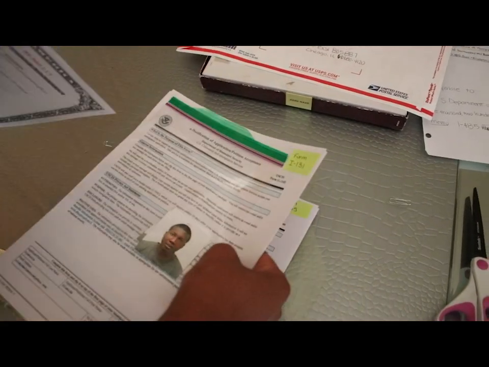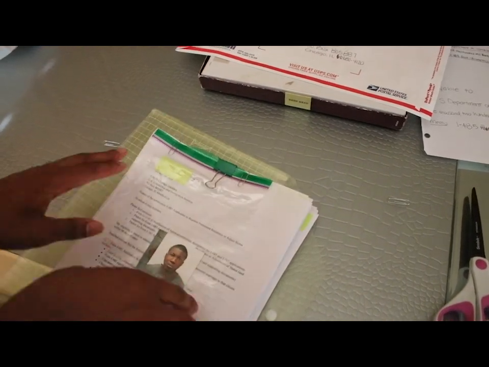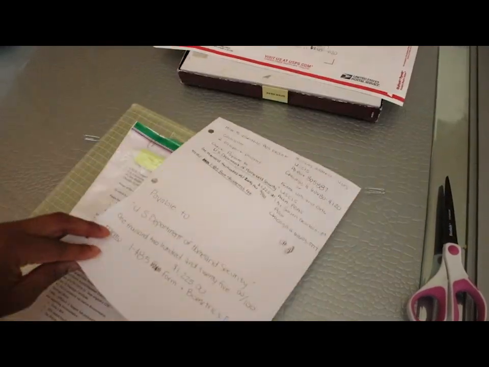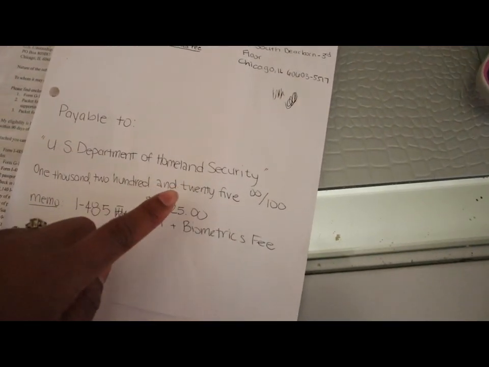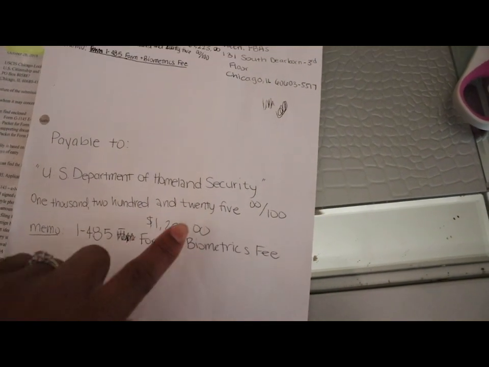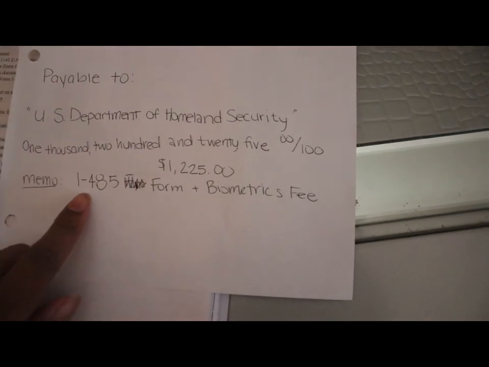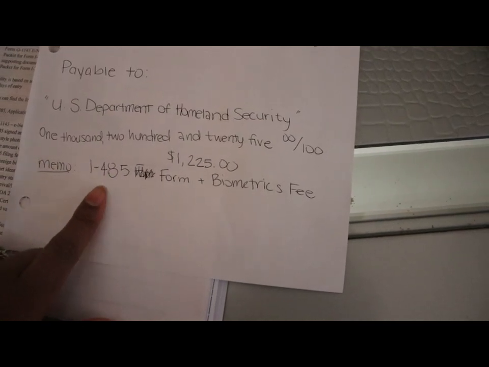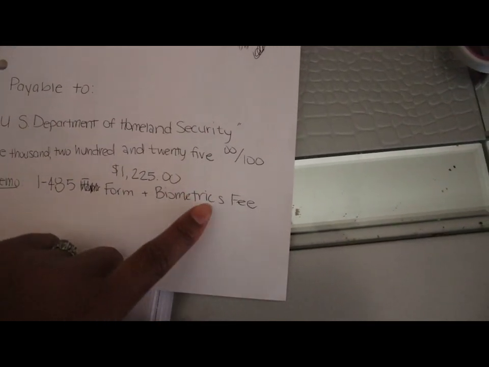We're also getting a money order, so that's why we don't have that present, but we'll attach it to the front. And you address the money order to the U.S. Department of Homeland Security for $1,225. And then in the memo, excuse my mistake, you write I-485 form plus biometrics fee.